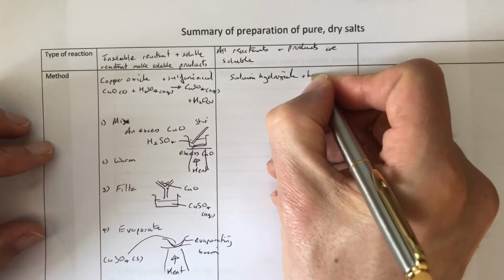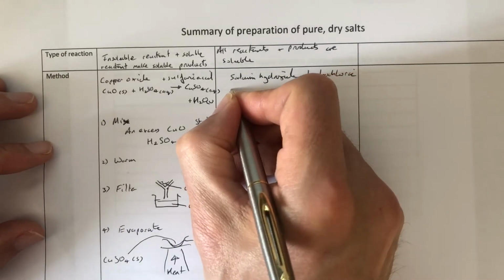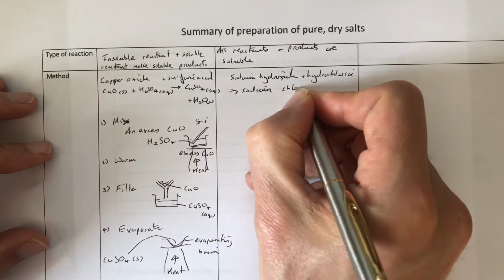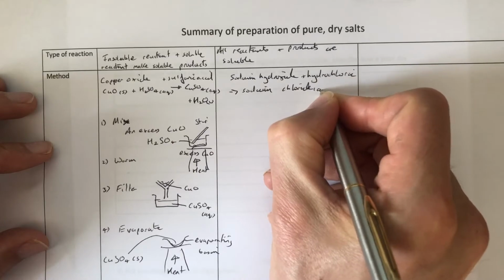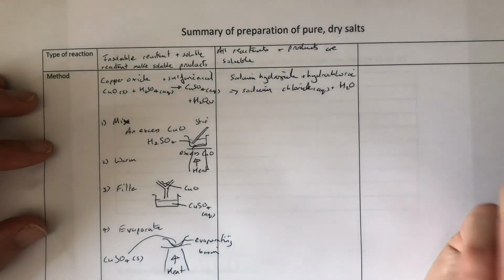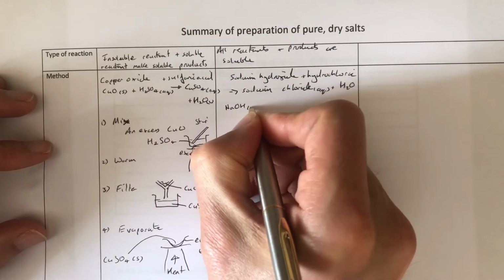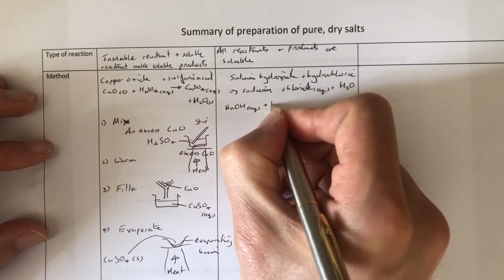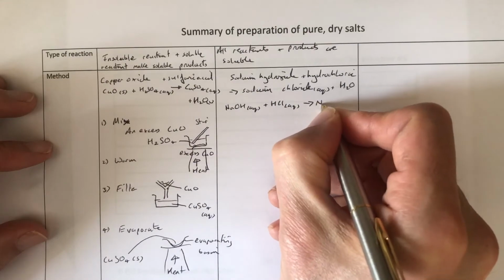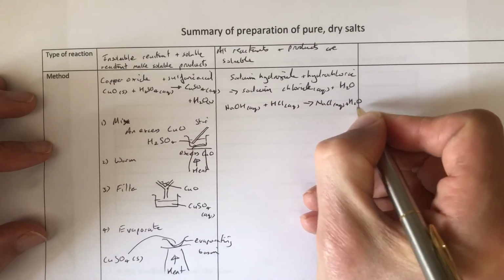It's going to react with hydrochloric acid, which is, again, soluble. It's aqueous. And that's going to make sodium chloride, which is soluble, and water, which is a liquid. I'm just going to put H2O down. Let's give a simple equation for that. NaOH, aqueous, plus HCl, aqueous, makes sodium chloride, NaCl, aqueous, and water, H2O, liquid.